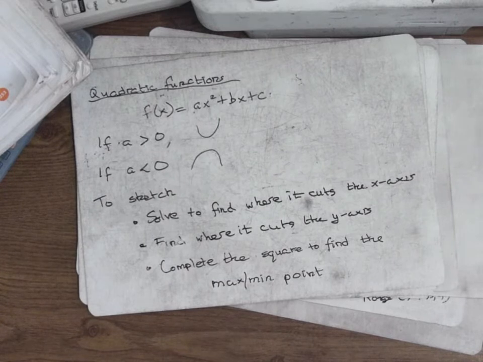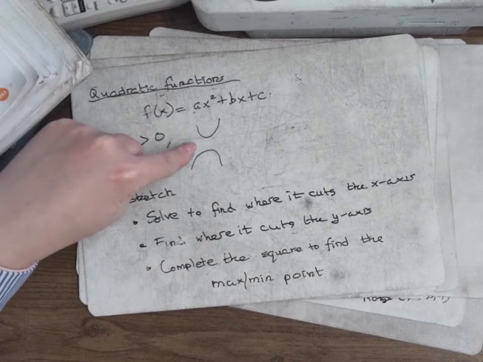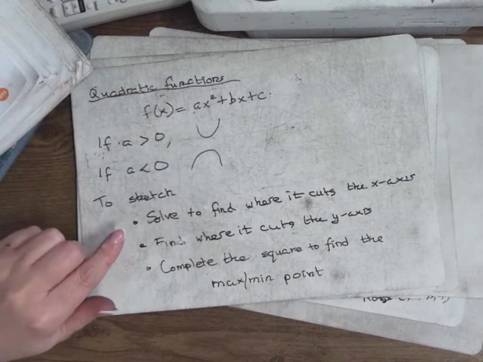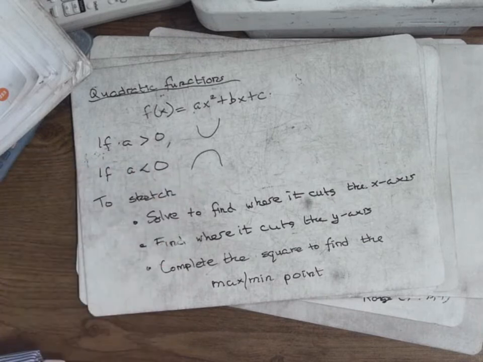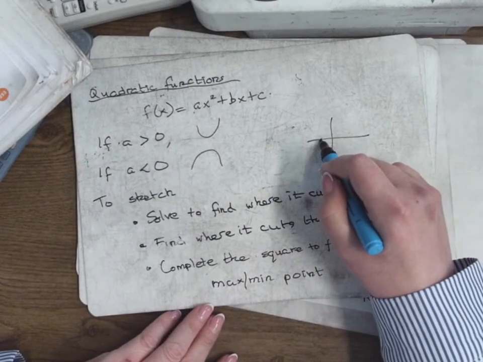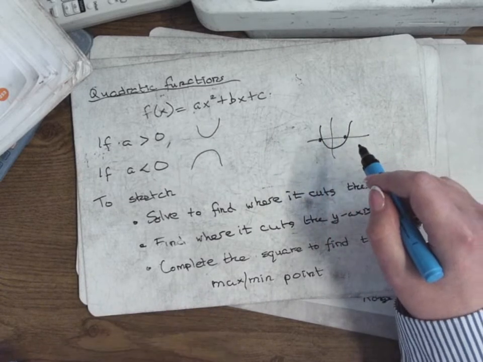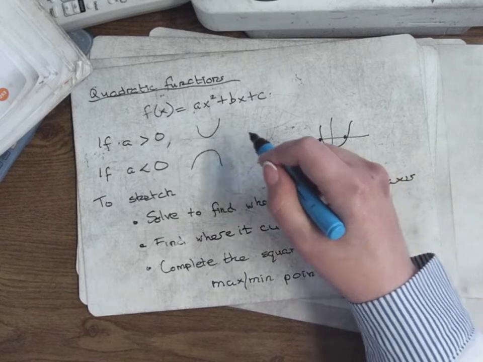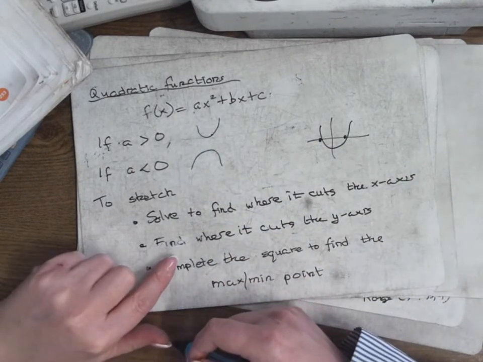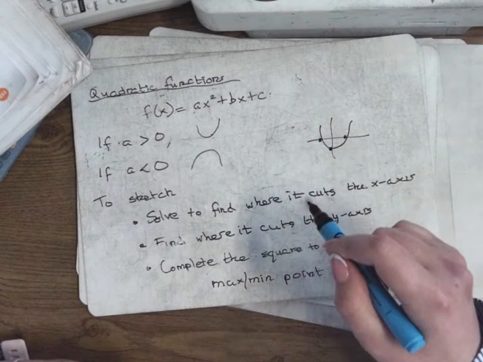Right, okay. So in order to sketch the graph, it's good to know what you're going to end up with: happy face, sad face, right? To sketch the graph, you need to solve it to find where it cuts the x-axis. Because if you solve, you find the points where it cuts the x and y axis. Now it could be a happy face, you still don't know, you need this bit to know whether it's a happy face or a sad face, right? Find where it cuts the y-axis, so you would find this point also, right?